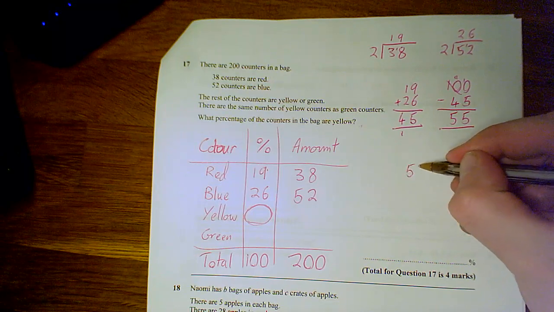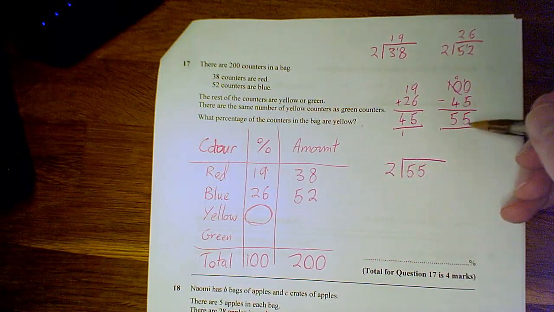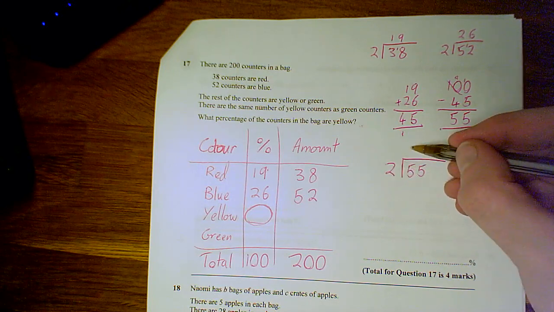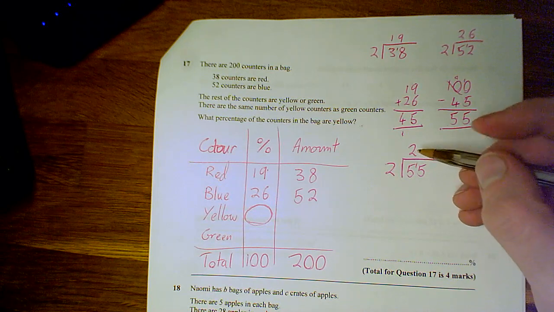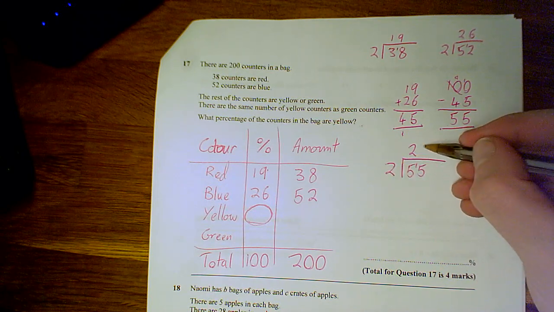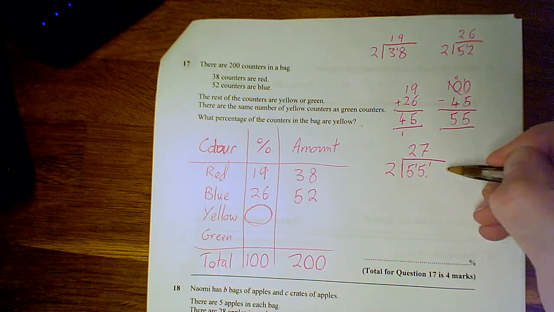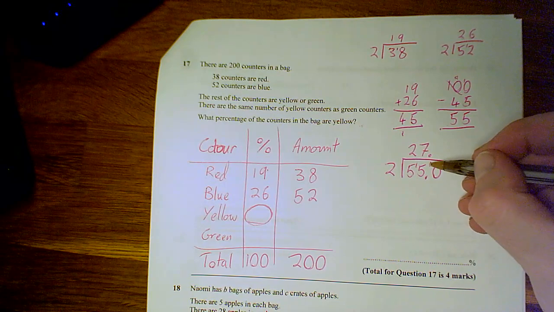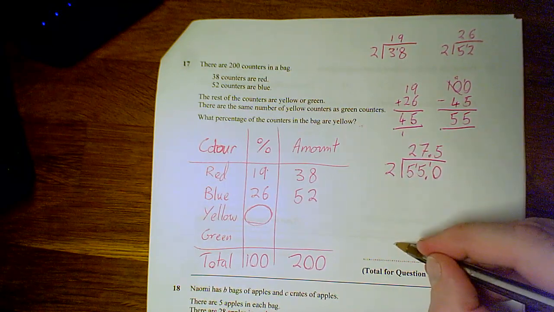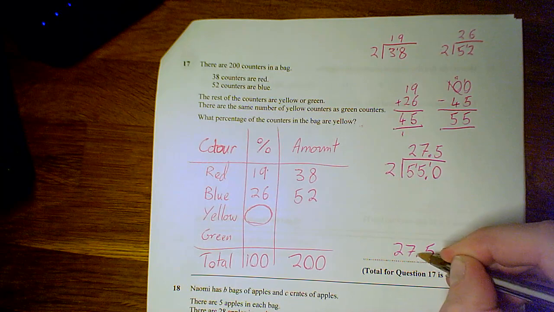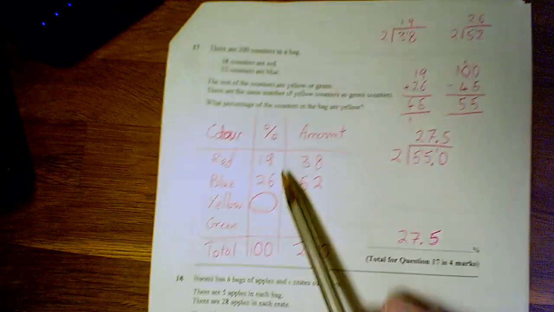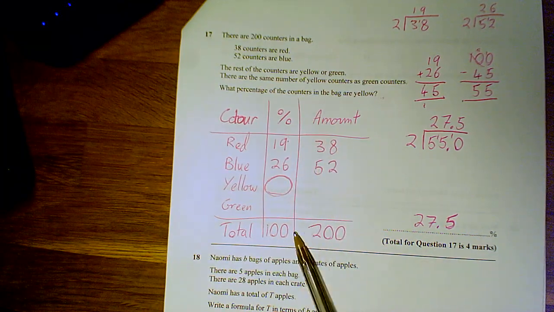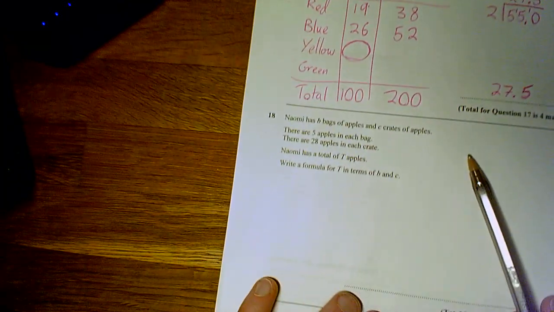So I'm going to have to do 55 divided by 2. So half 55 and we're there. How many 2's in 50? 2, remainder 1. How many 2's in 15? 7, remainder 1. When you get a remainder and there's nothing left, just add a 0. So now how many 2's into 10? 5. 27.5%. There's lots of other ways you could have gone around doing that, but percentage, amount, a ratio table, again, always a ratio table. It gives me nice easy things.